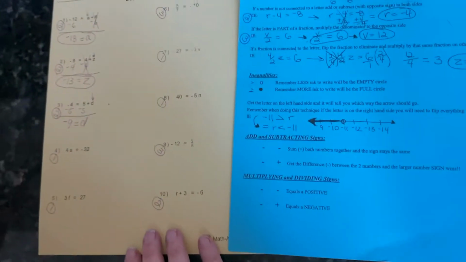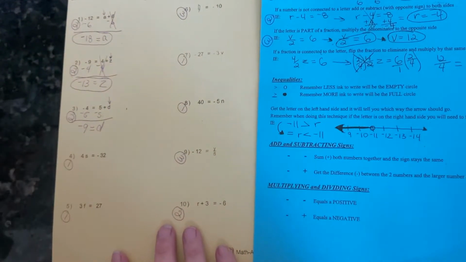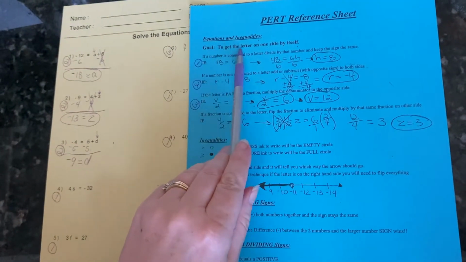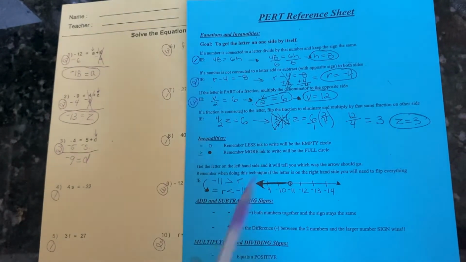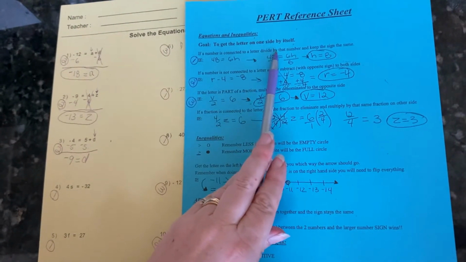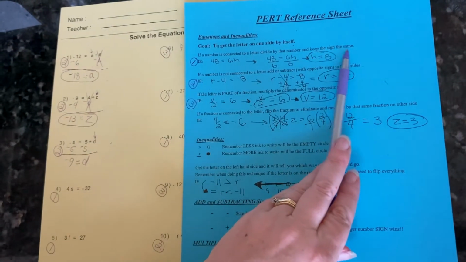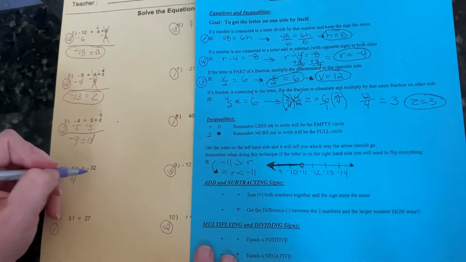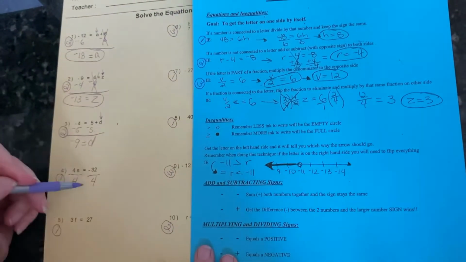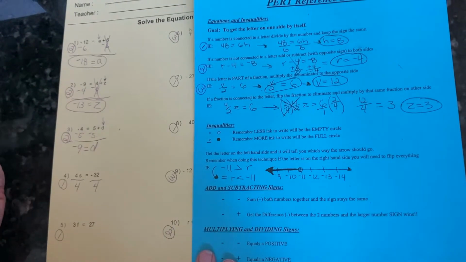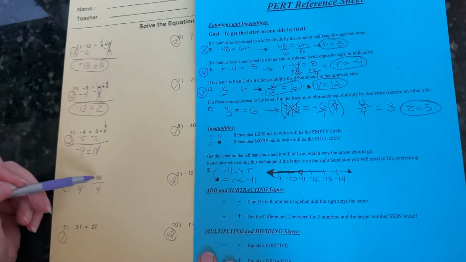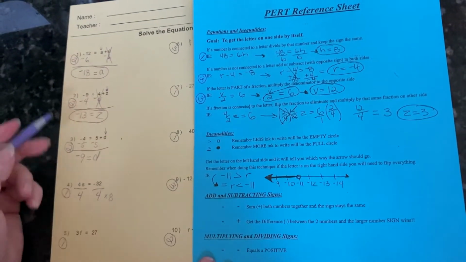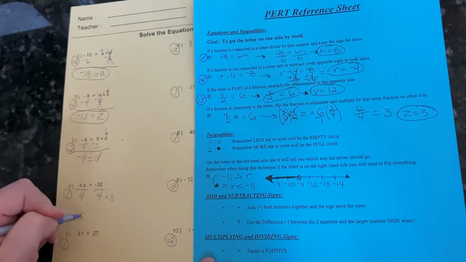All right, so moving down to number 4, we're going to use rule number 1. Our goal is still to get the letter on one side by itself. If a number is connected to a letter, divide by that number and keep the sign the same. So we're going to divide by that 4 on both sides. How many times does 4 go into 32? Let's do the inverse: what times 4 is 32? 4 times 8 is 32. So here we know S is 8.